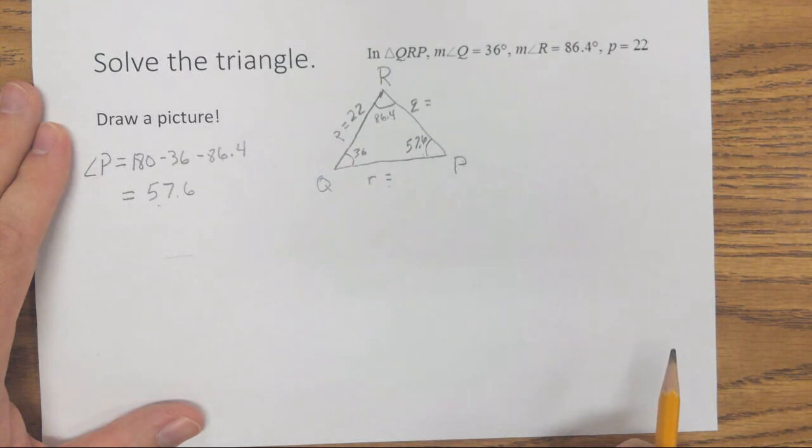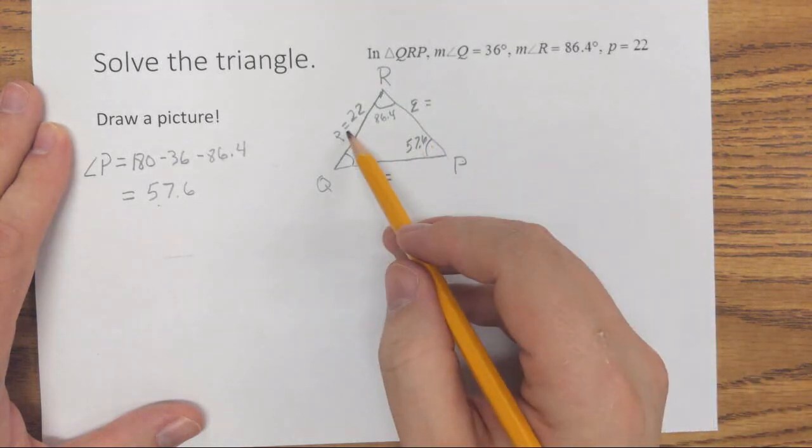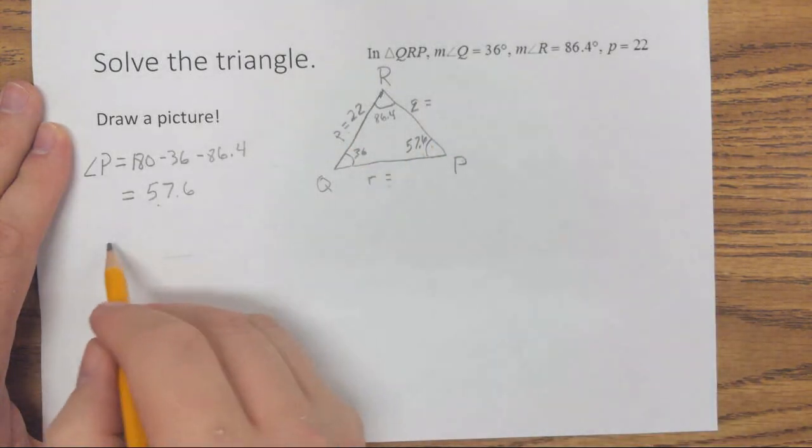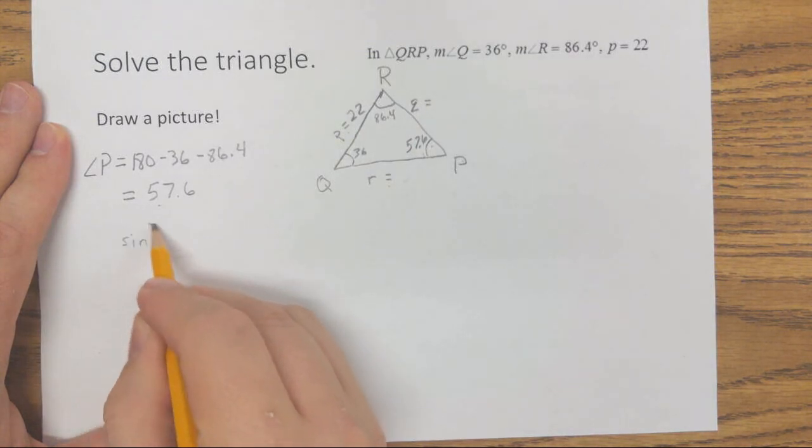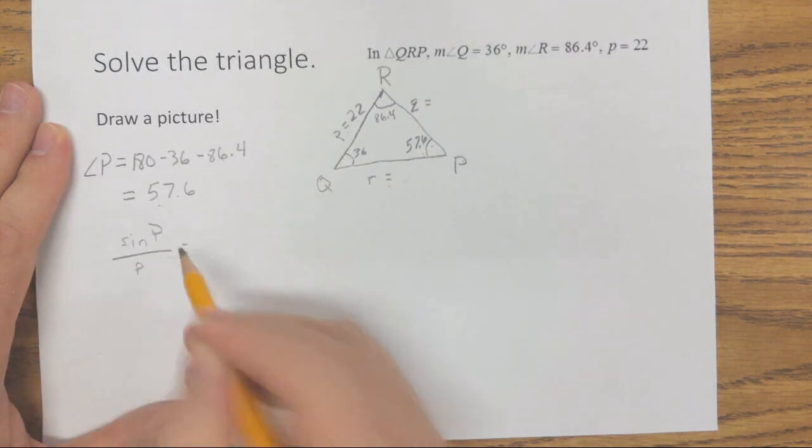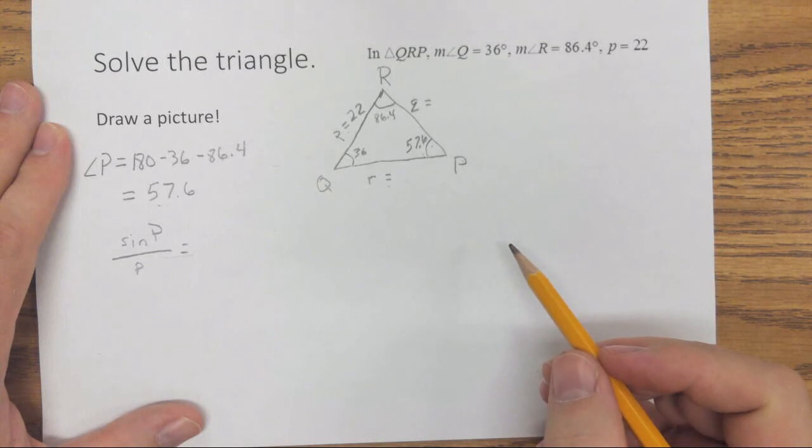Now that we know that, I could start using my law of sines because I have the angle and the opposite side. So I'm going to do sine of P over P is equal to, which one do we want to do?